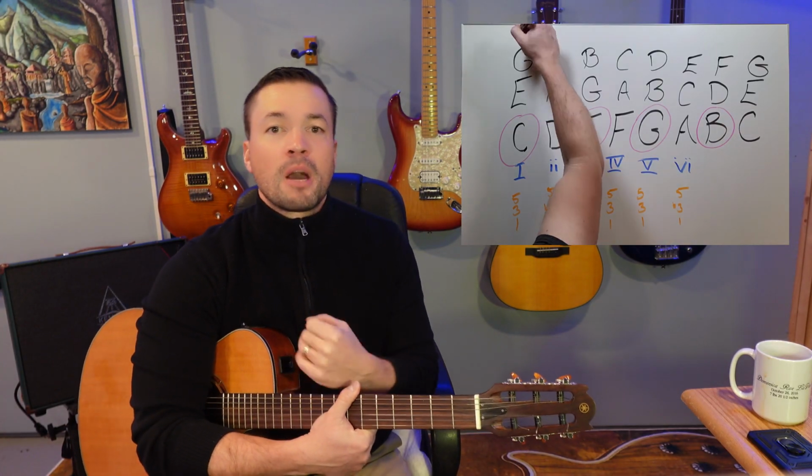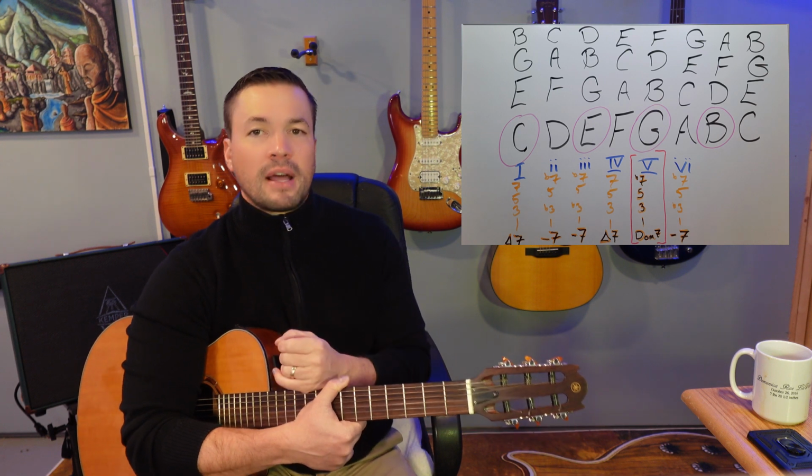If I continue this pattern, these major and minor triads become extended to include an additional voice. Minor triads 2, 3, and 6 now become minor 7 chords, with intervals 1, flat 3, 5, flat 7. Major triads 1 and 4 become major 7 chords, intervals 1, 3, 5, 7. The 5 chord, however, becomes a dominant 7 or 5-7 chord, intervals 1, 3, 5, flat 7.